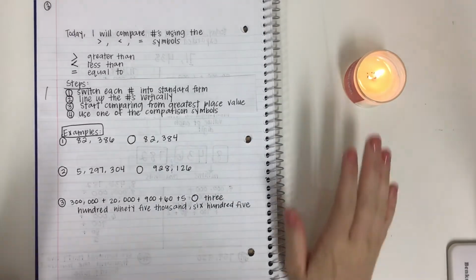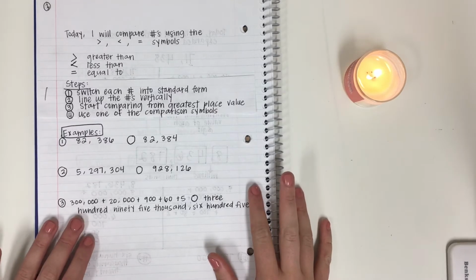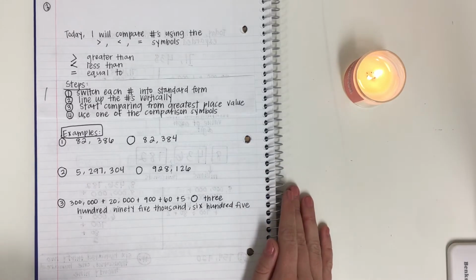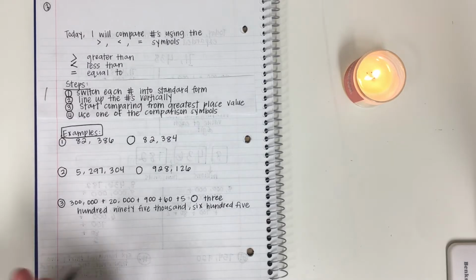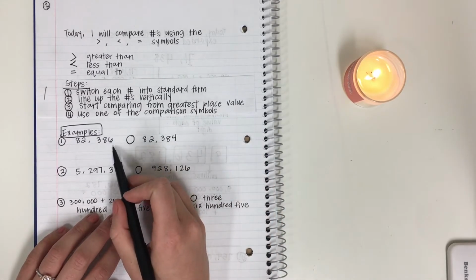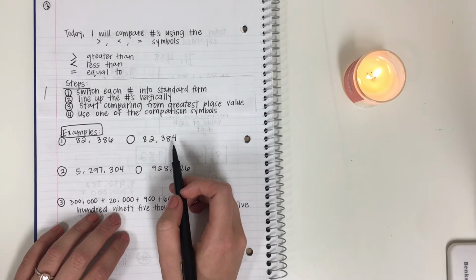Okay, so here are the problems that we're going to work through today. So once you have these problems written down, then unpause and get started on the rest with me. Okay, so let's look at problem number 1. We have 82,386, and we're comparing it to 82,384. So let's look at our steps.